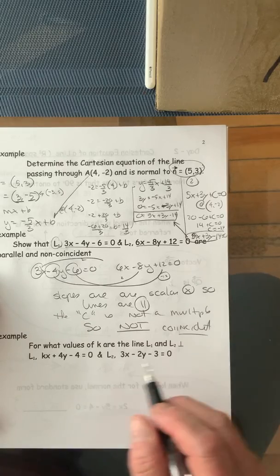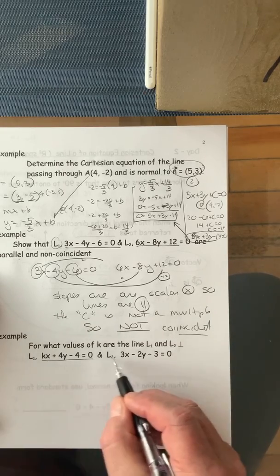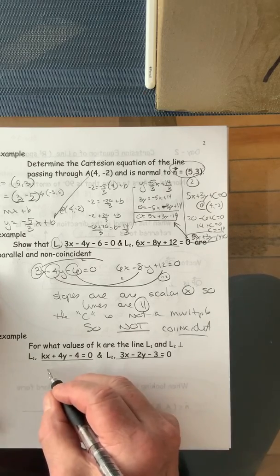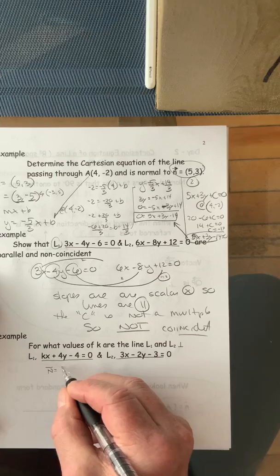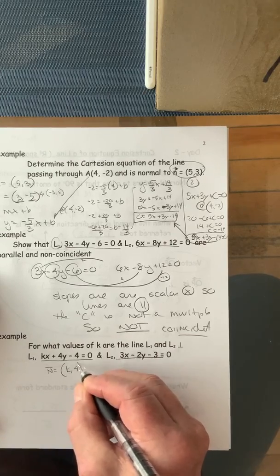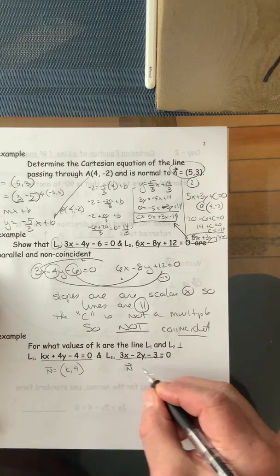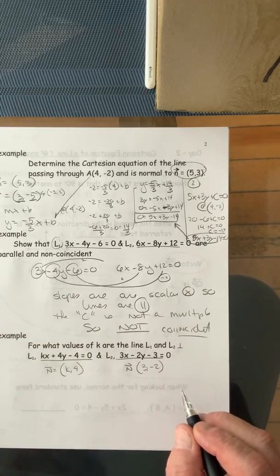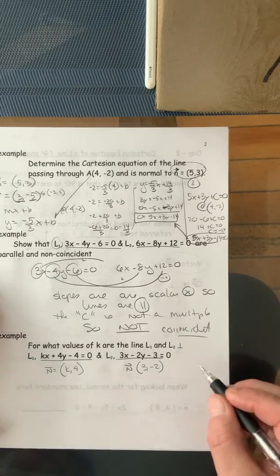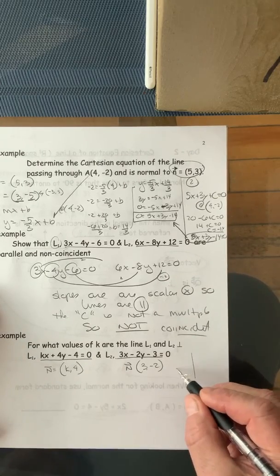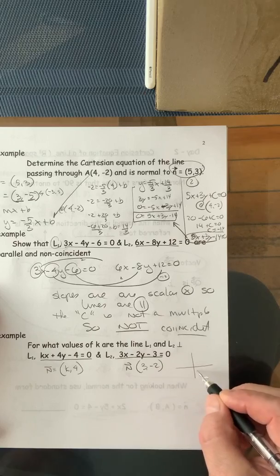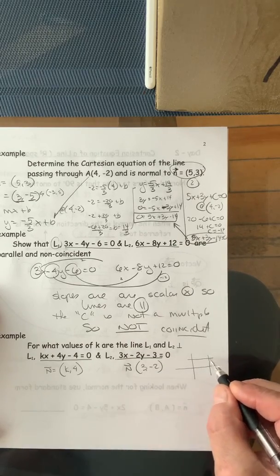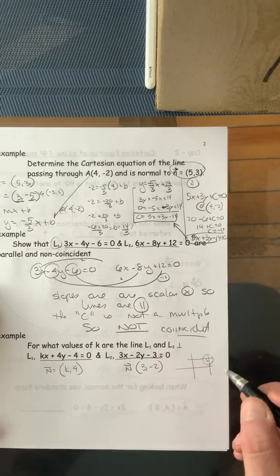Try it again. Now here are the lines, and they're telling me that they are perpendicular. I don't know the slope of the line, but I know the normal will be (k, 4). And for this one, I know the normal is (3, negative 2). If the lines are perpendicular, then here's the normal to that line and the normal to that line. They must also be perpendicular.